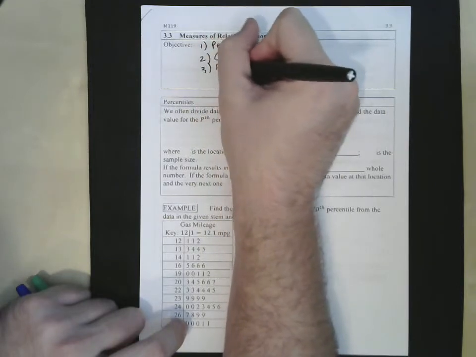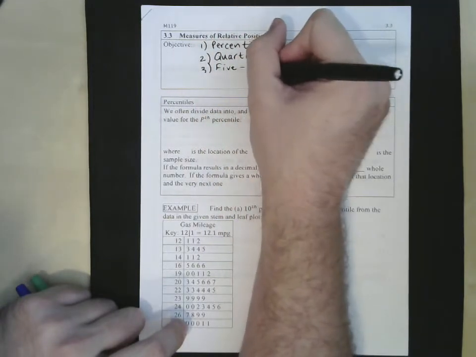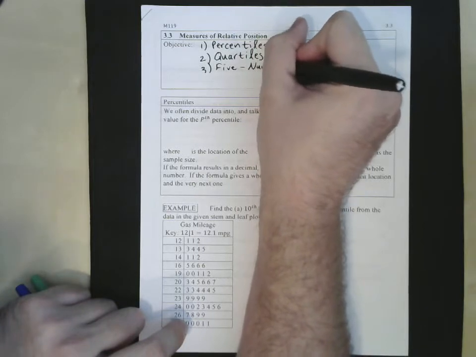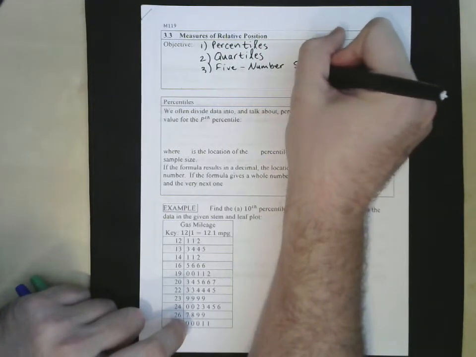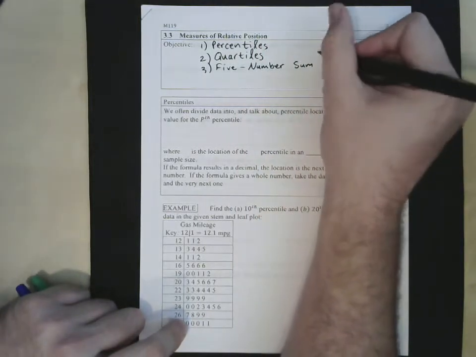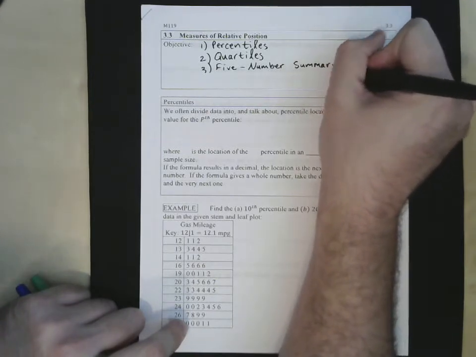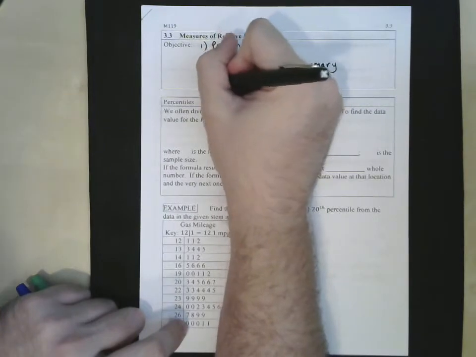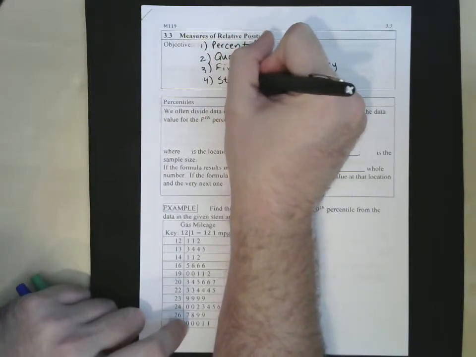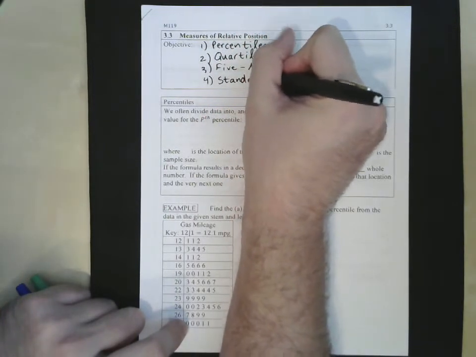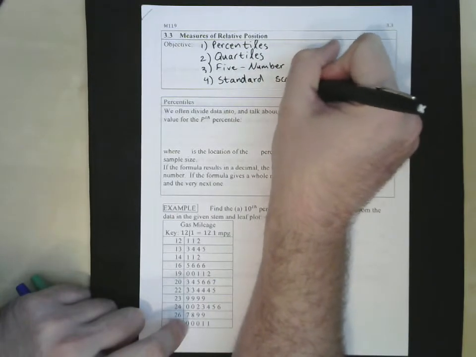Then the 5-number summary, which I always say as 5-number summary because I just can't say that well. Talking is hard. And then finally is the standard scores.